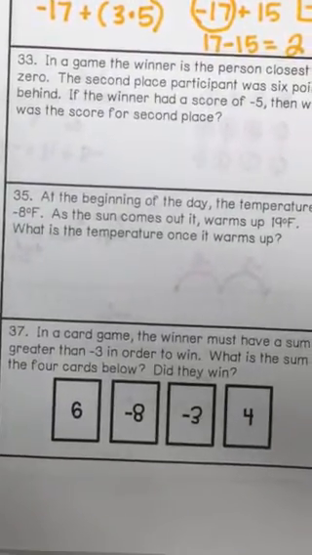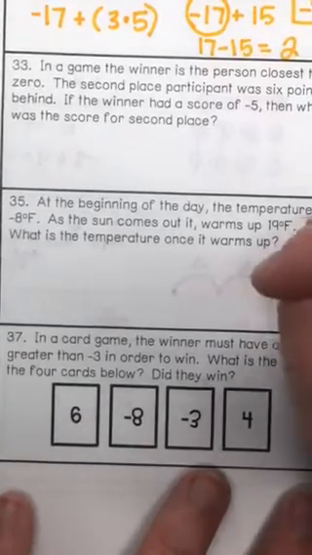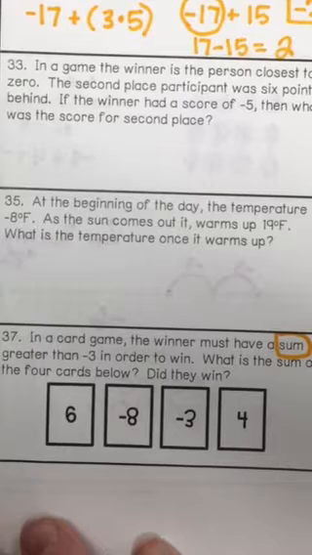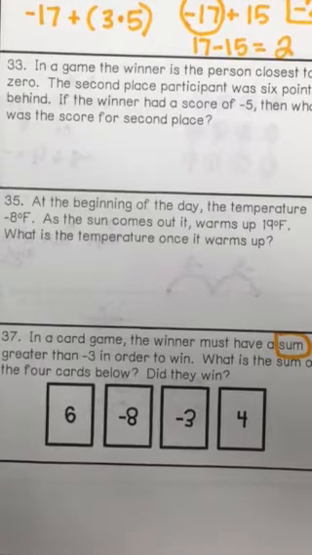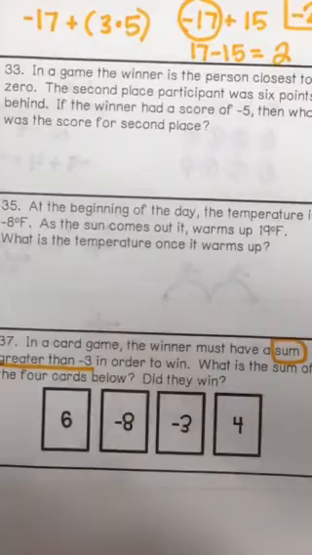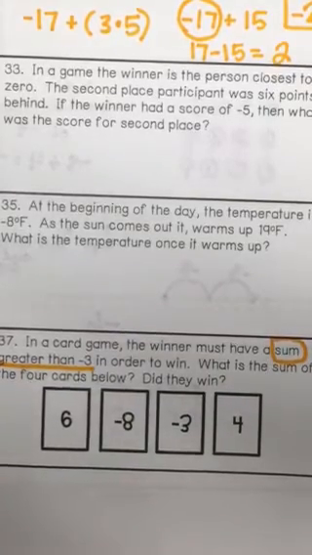Number 37, it says, in a card game, the winner must have a sum greater than -3 in order to win. So the important key in that first sentence is this word sum. It tells me that I'm going to add. It says, what is the sum of the 4 cards below, and did the person win? So there are a lot of things going on. I need an answer greater than -3, and I need to know if they won or not after we add them together.